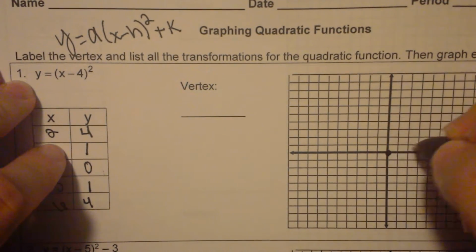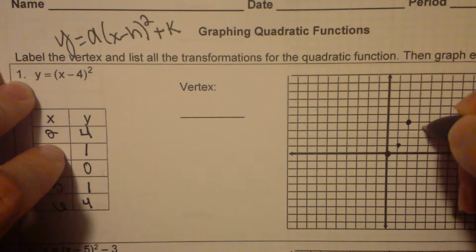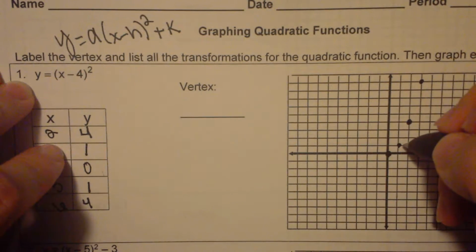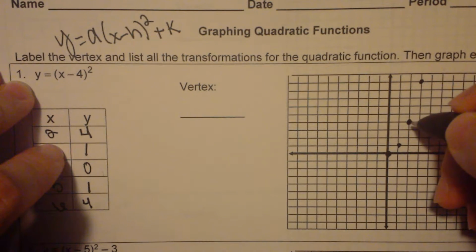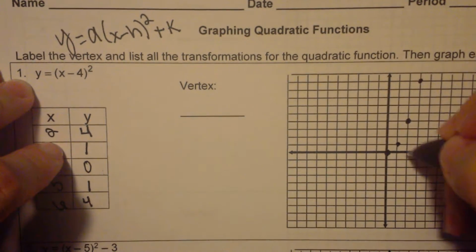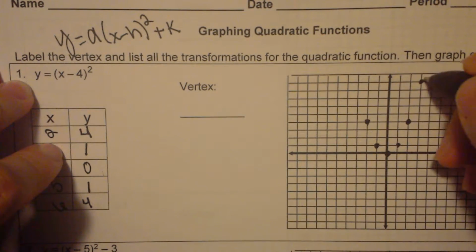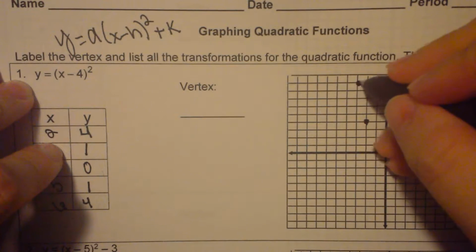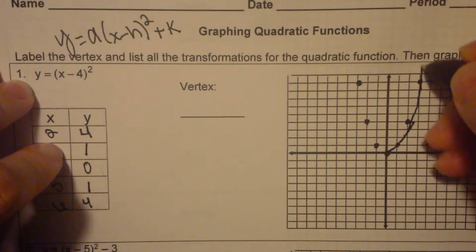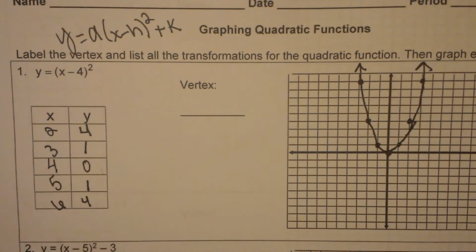So 0, 0, 1, 1, 2, 4, and 3, 9. 0 squared is 0, 1 squared is 1, 2 squared is 4, and 3 squared is 9. So negative 1 squared is also 1, negative 2 squared is 4, and negative 3 squared is 9. So that's my parent function.